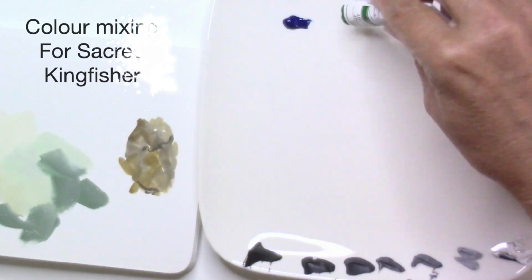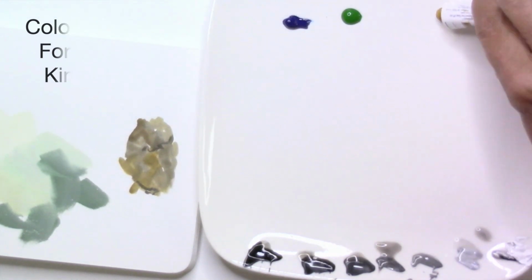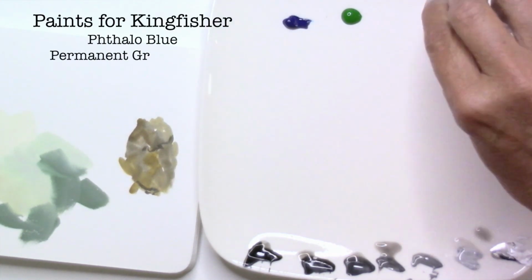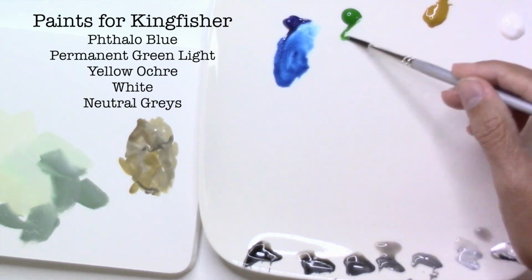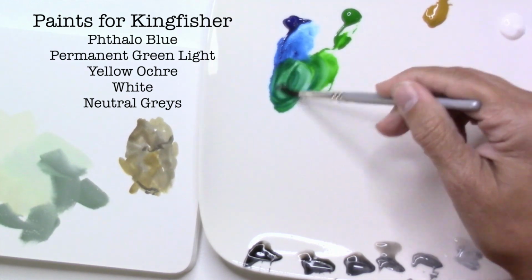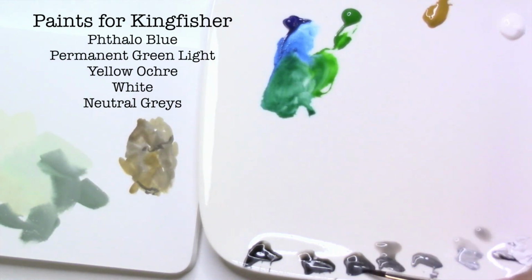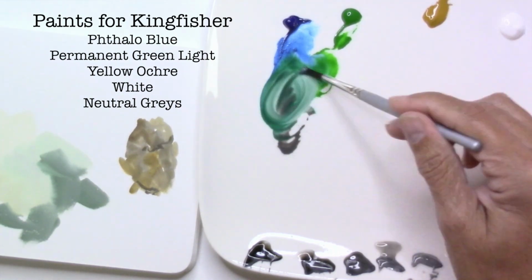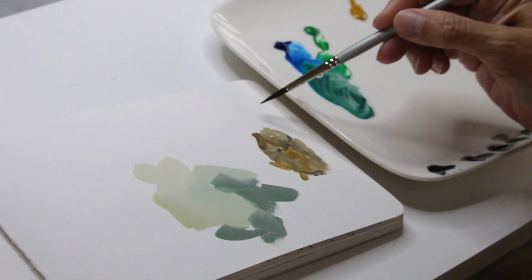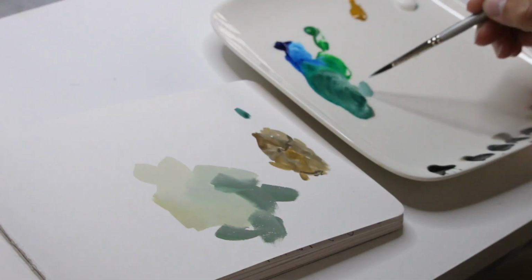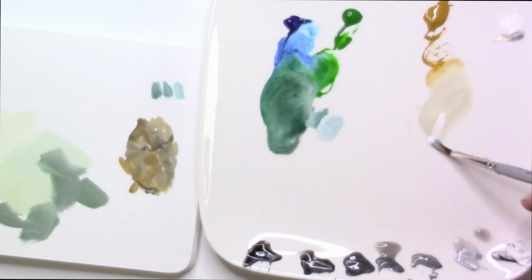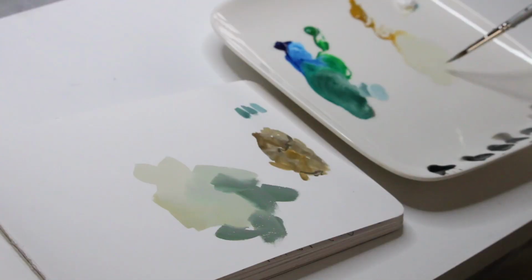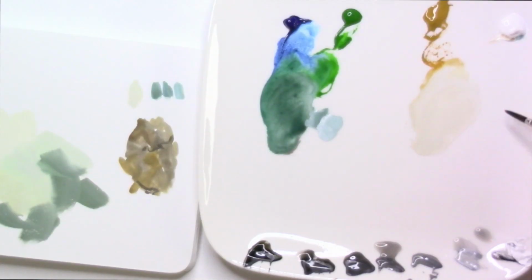Palette for the Sacred Kingfisher: phthalo blue, permanent green light, yellow ochre, titanium white, and as always, neutral grays. It's always worth taking the time to test the colors before leaping into a new painting. I keep a record of these color decisions that I make. I never know when I might come back and paint another Sacred Kingfisher, so why have to do this twice? Each mixture helps me confirm that the Sacred Kingfisher colors are being accurately rendered, and I'm happy with the results.